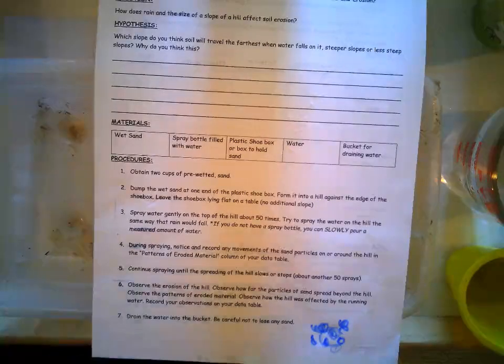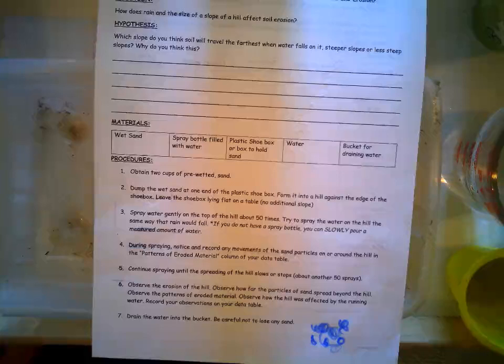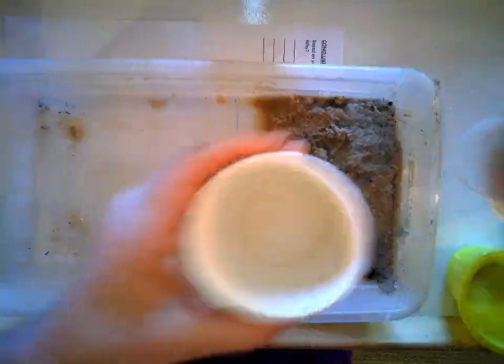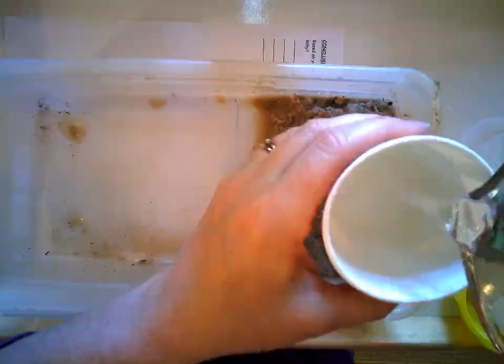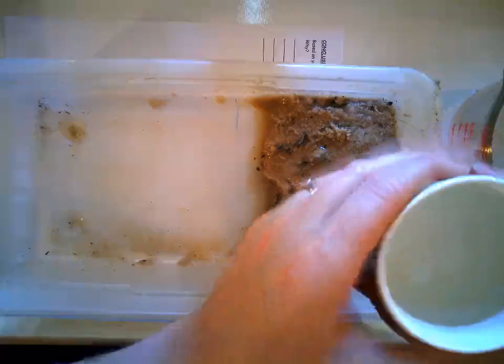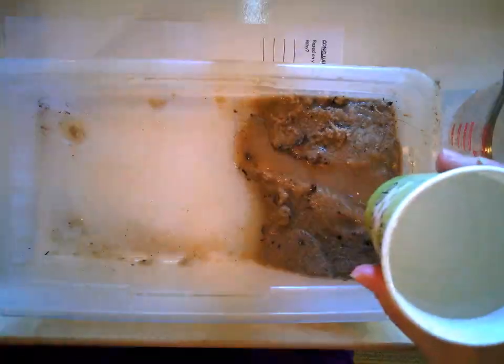Number 5, continue spraying until the spreading of the hill slows or stops. So we've got to pay attention to how much it's moving and then when it stops. So we're going to go ahead and get started. I'm going to fill my cup pretty full of water so that I have the force causing it to rain. And I'm going to set my timer for 1 minute.